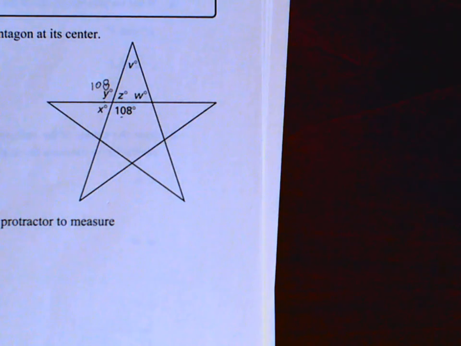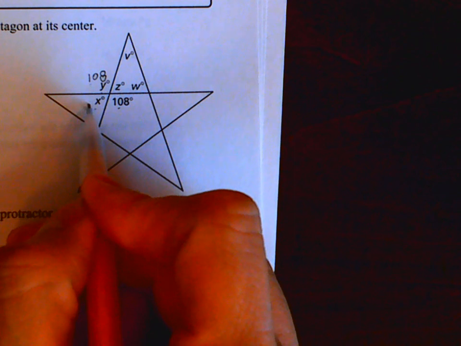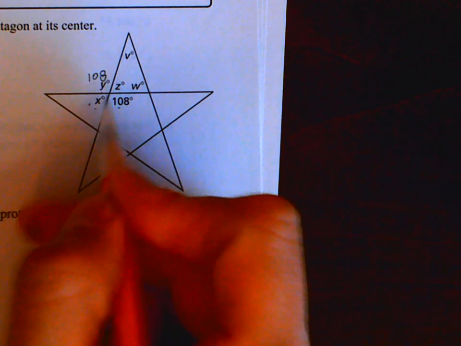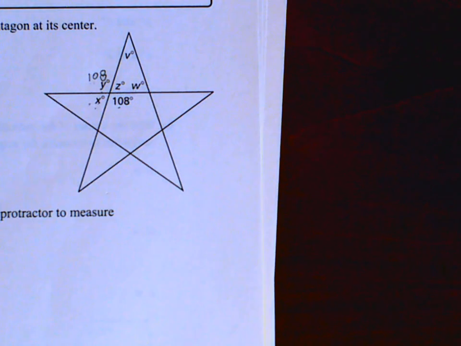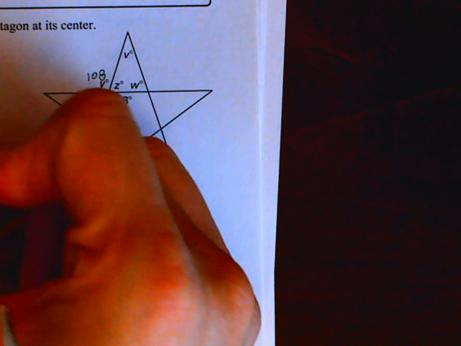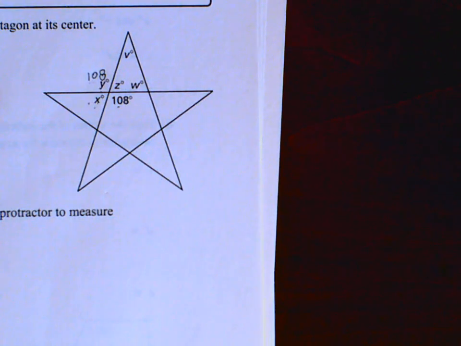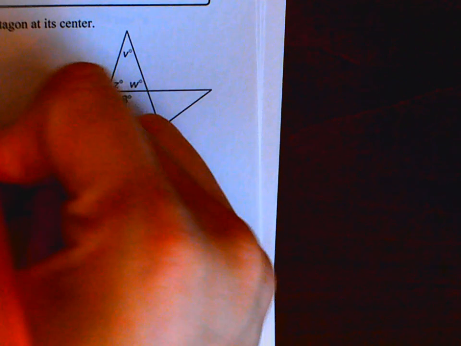Because it forms a straight line, we say that they are supplementary. So in order to figure out what angle X is, I have to subtract 180 minus 108, because the sum of these two angles, in order to make a straight line, has to be 180 degrees. So 180 minus 108 gives me 72.